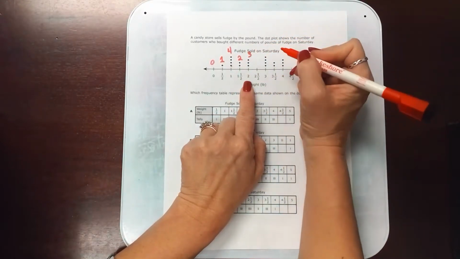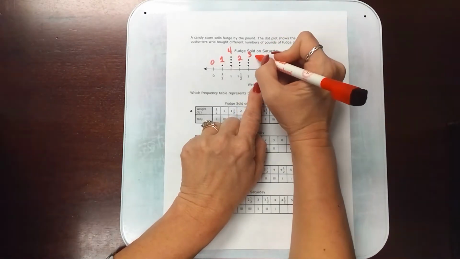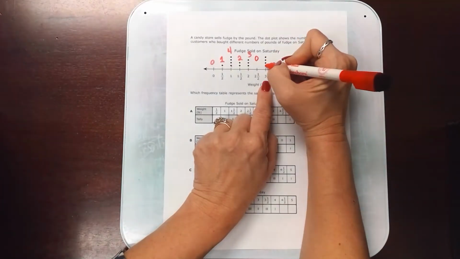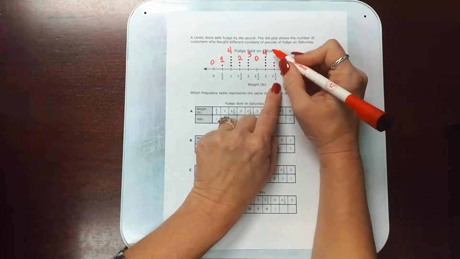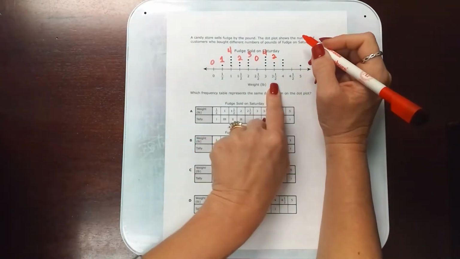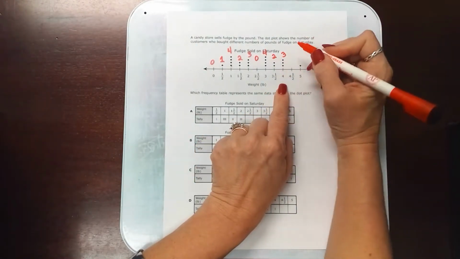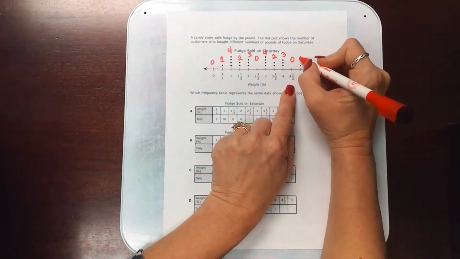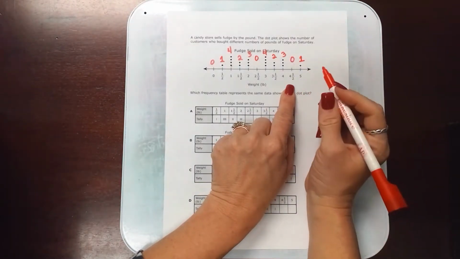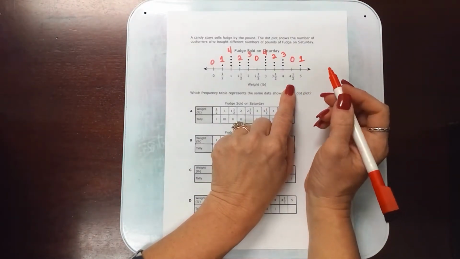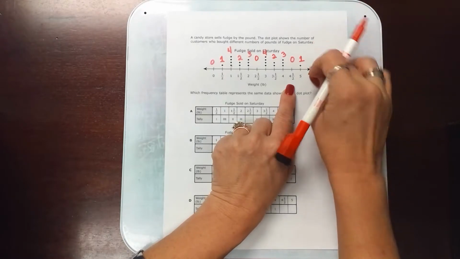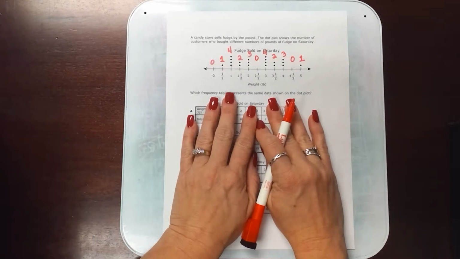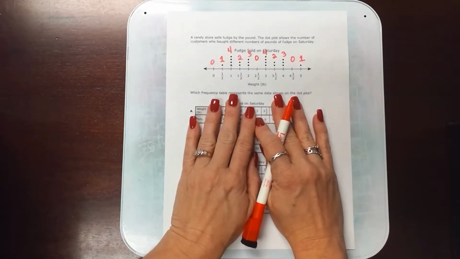I have 3 customers who bought 2 pounds. I have no customers that bought 2.5 pounds. I have 1, 2, 3, 4 customers who bought 3 pounds, 2 customers who bought 3.5 pounds, 3 customers who bought 4 pounds, 0 customers who bought 4.5 pounds, and 1 customer who bought 5 pounds. I want to label this first before I do anything down here.